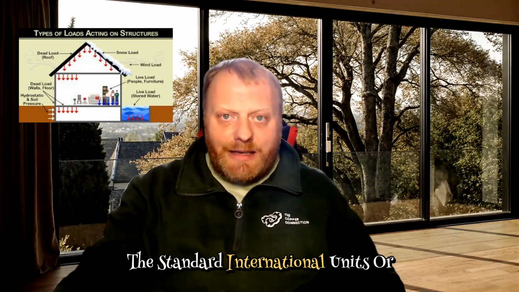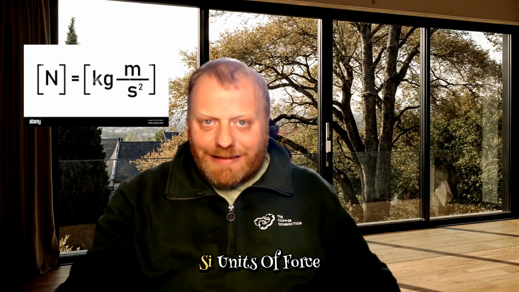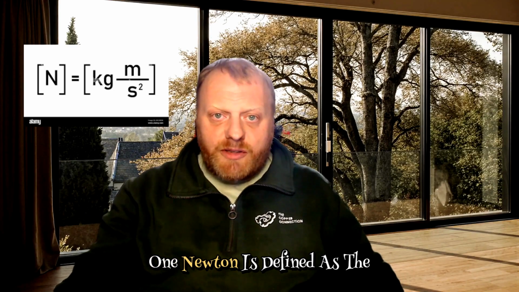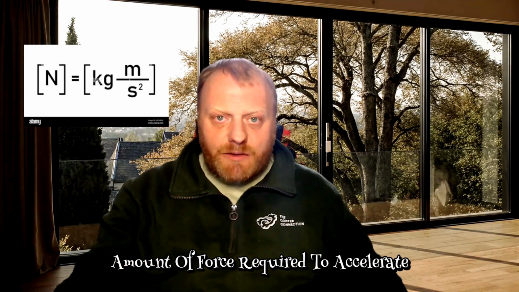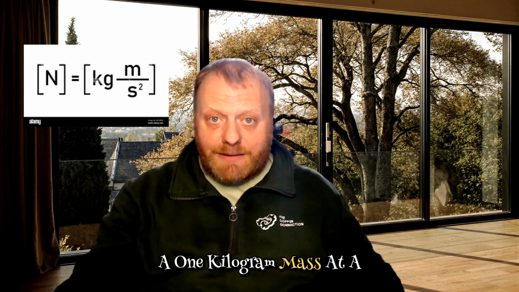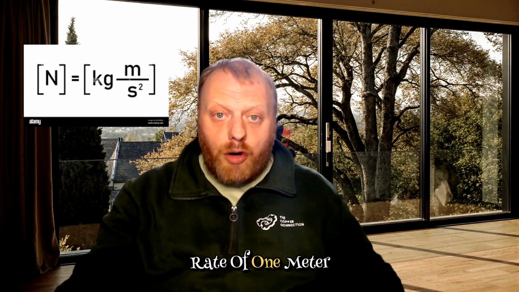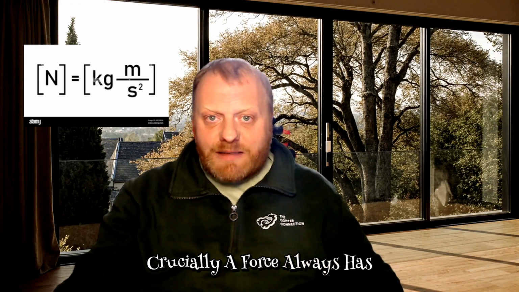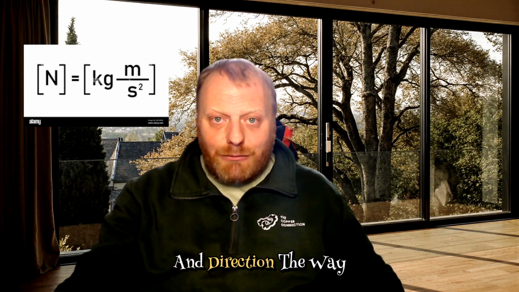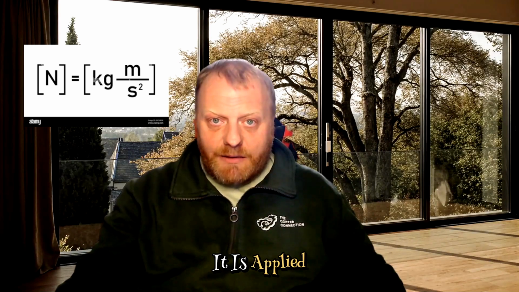The standard international units, or SI units, of force is the newton. One newton is defined as the amount of force required to accelerate a 1 kilogram mass at a rate of 1 meter per second squared. Crucially, a force always has both magnitude, how strong it is, and direction, the way it is applied.